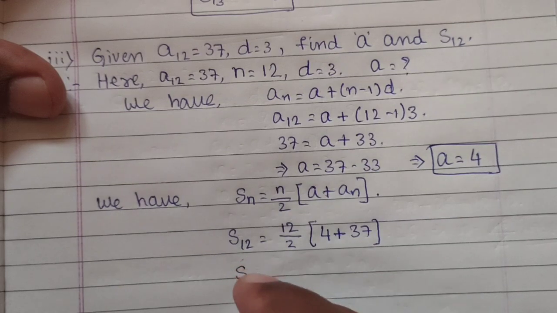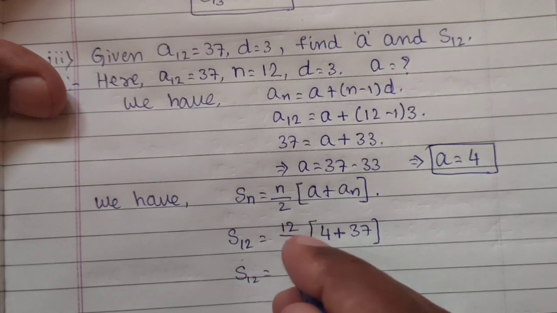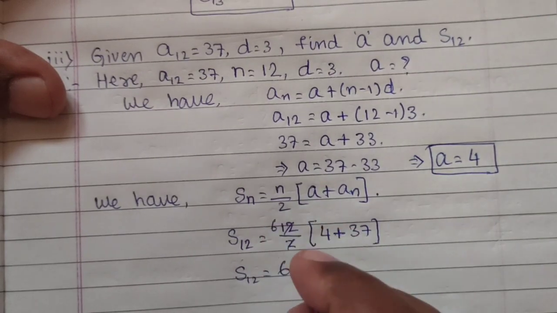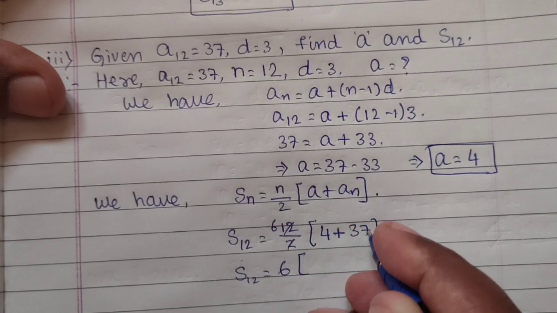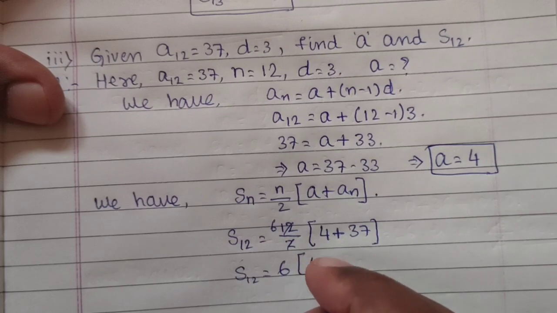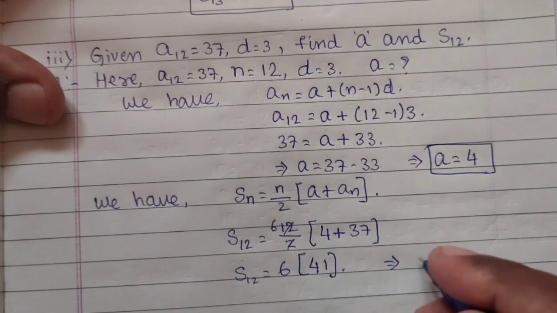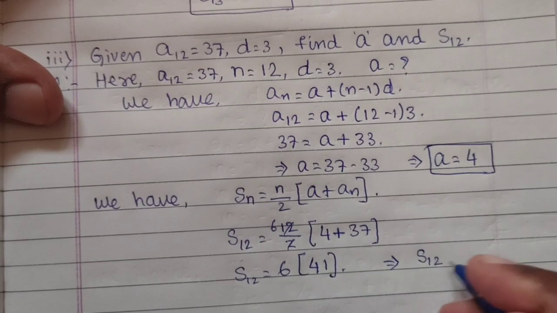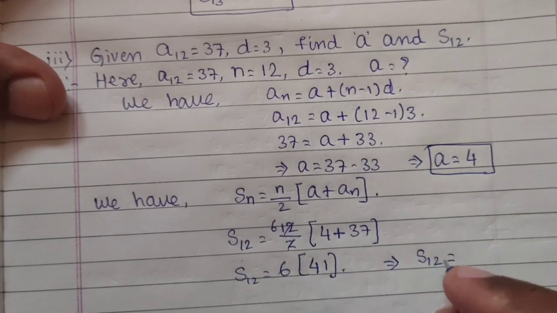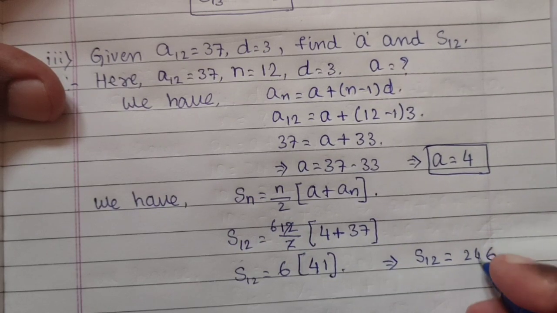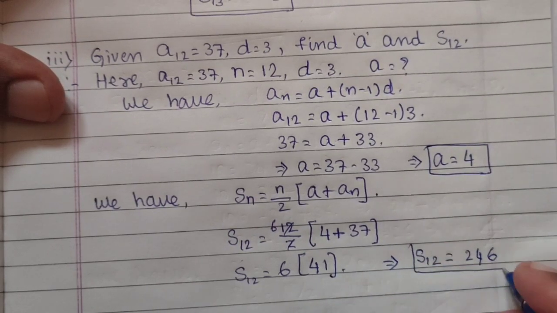which is equal to, here 12 by 2 gives 6, 6 into 37 plus 4 gives 41. Multiplying 41 and 6, we get the value of S12, that is 6 ones are 6, 6 fours are 24. 246 is the answer.